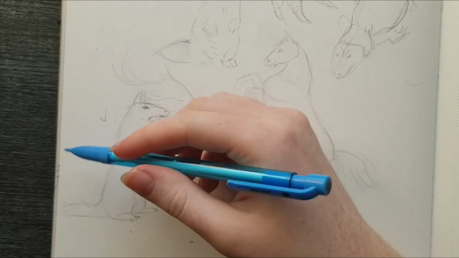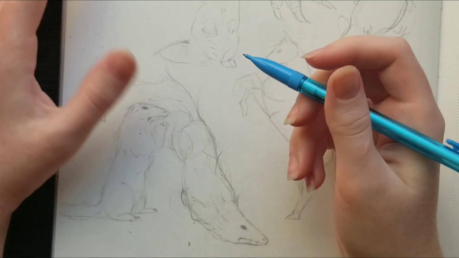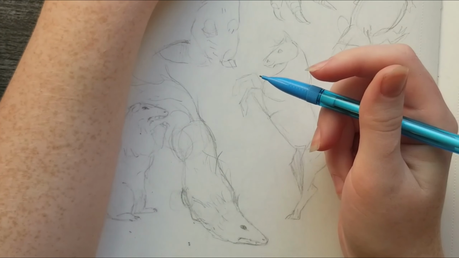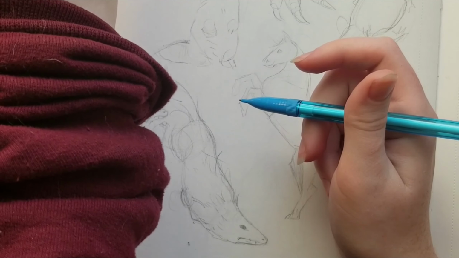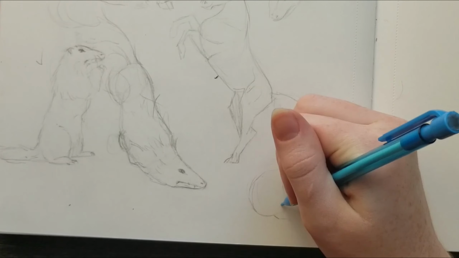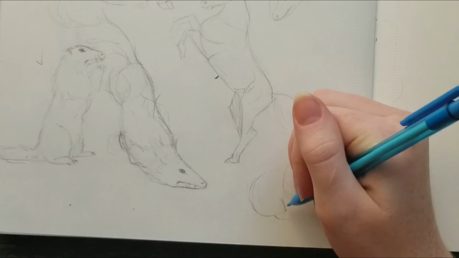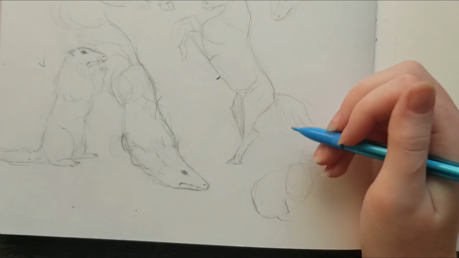I kind of like this. The little ears look so weird. This little picture I'm looking at, he's kind of scrunched up.